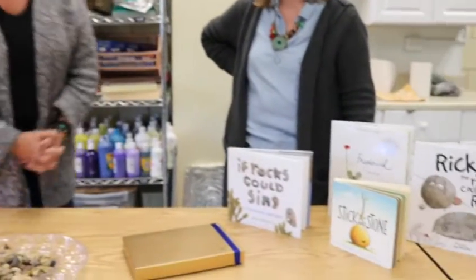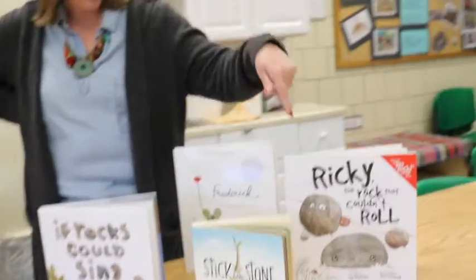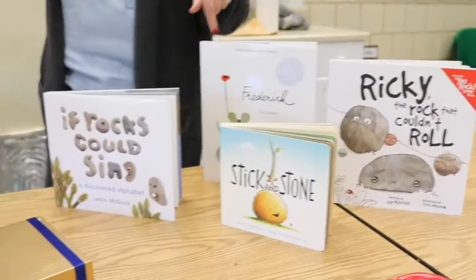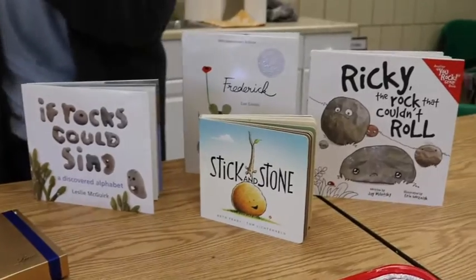And there are also some fabulous children's literature, some books out that have a connection to rocks that you can use as well. So we have some displayed here.